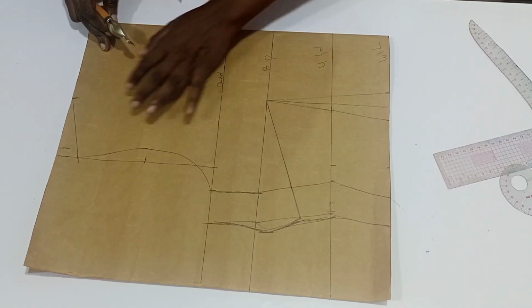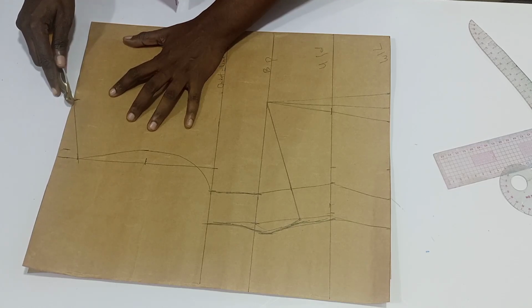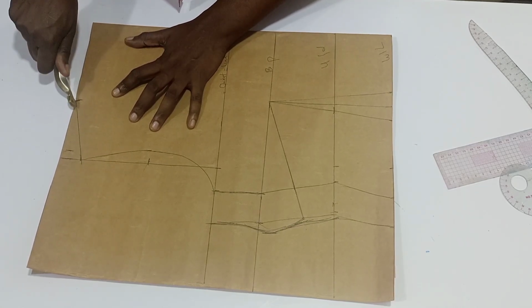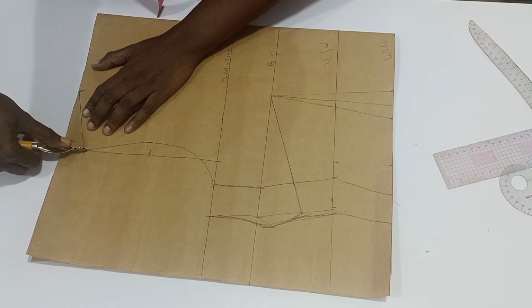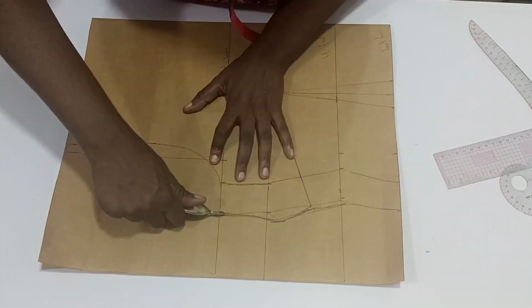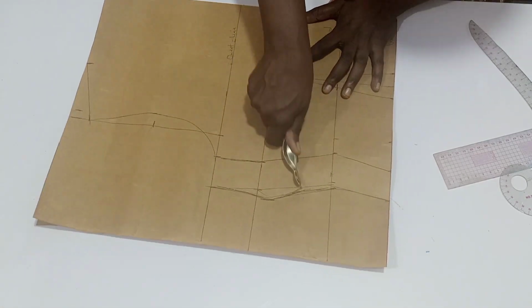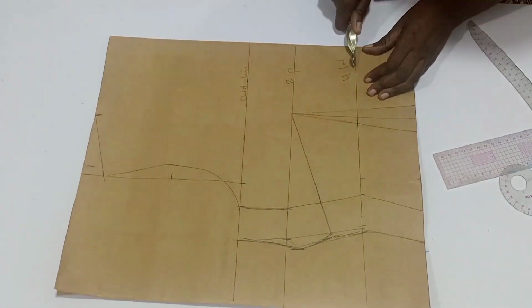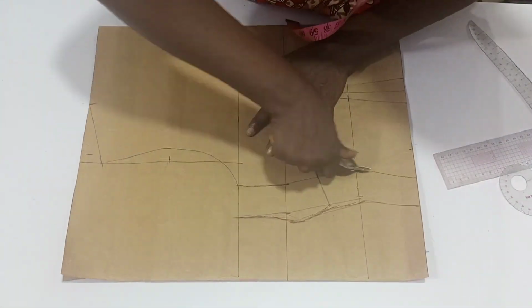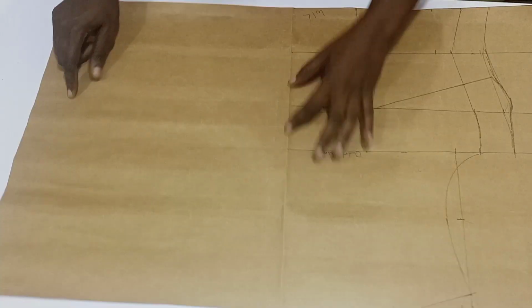Now what I'm going to do is use my tracing wheel to trace out all the lines, everything I'm going to be cutting out. I'm going to trace it out so that I can mark it from the back. Now if you don't have a tracing wheel, just use your hand. Everything you create here, recreate it on the other side.